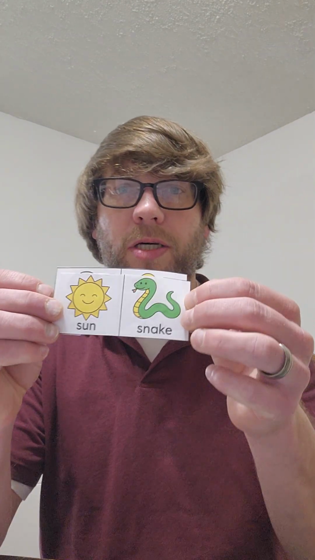We're going to look at sun and snake. Sun, what's the first sound you hear with the word sun? S, that's right. And then we'll go to snake. S, snake. So those two match. Why this is useful is it helps students listen for the initial phonemes, which helps them build a foundation for decoding and spelling.